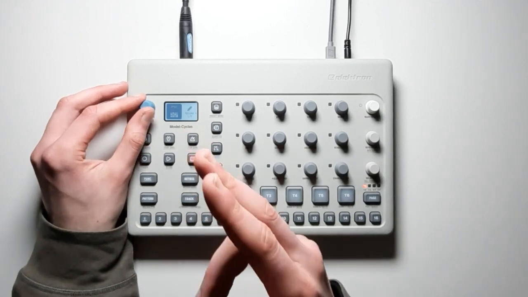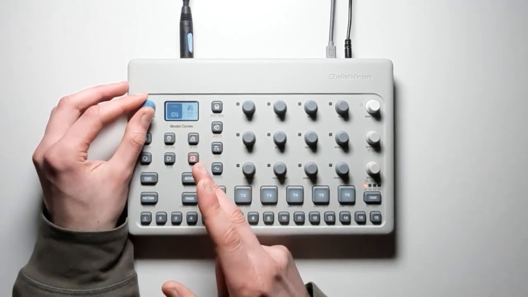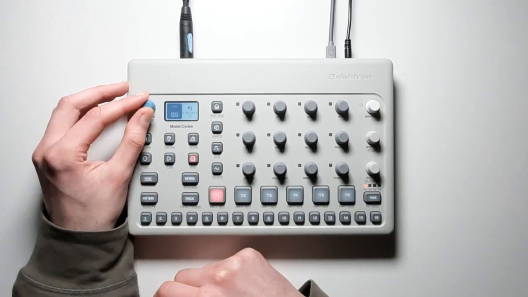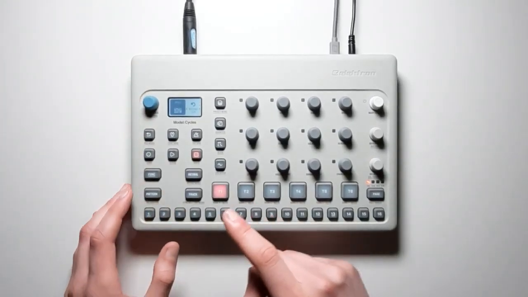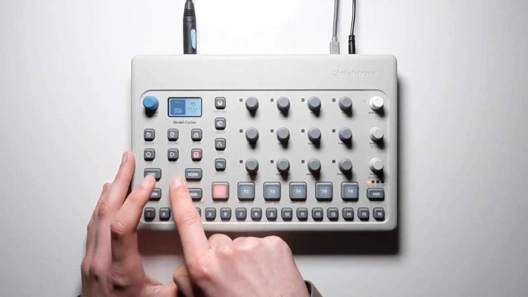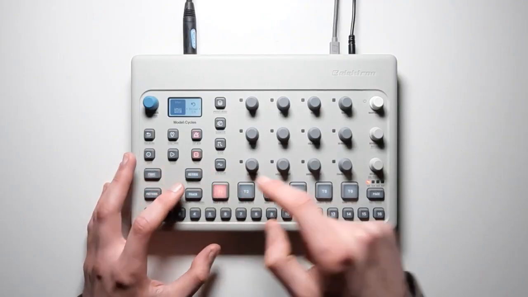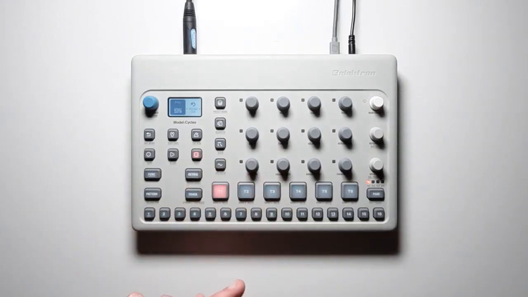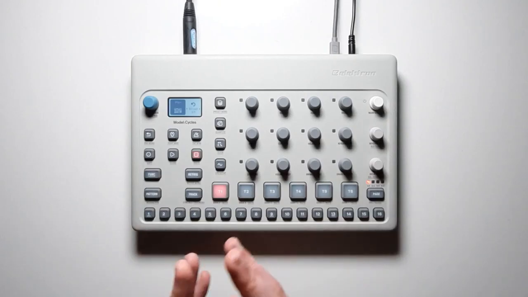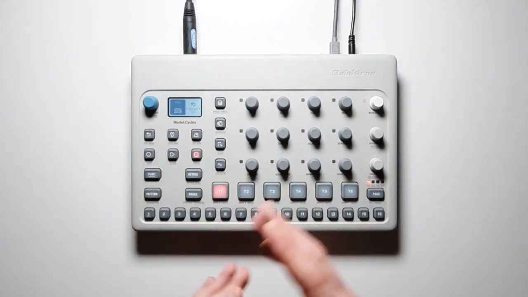Right here you can rename it, save, or reload. If you save your pattern, then you make some changes and you don't save them, reload brings back the version before you made the progress.